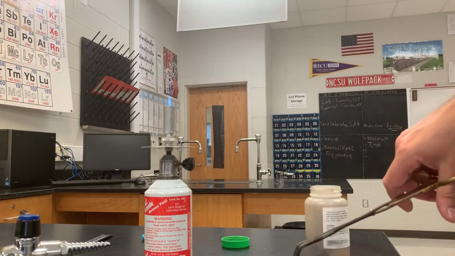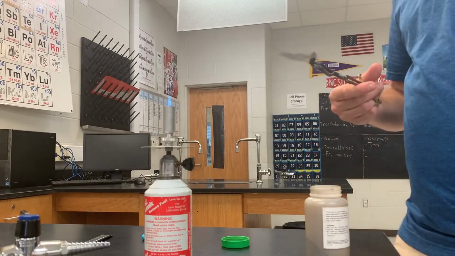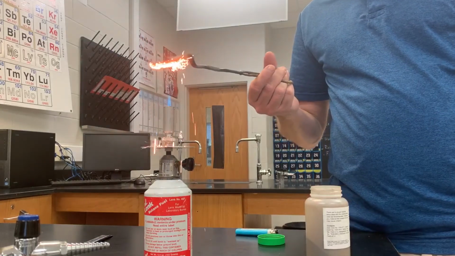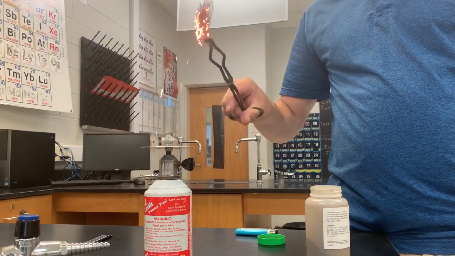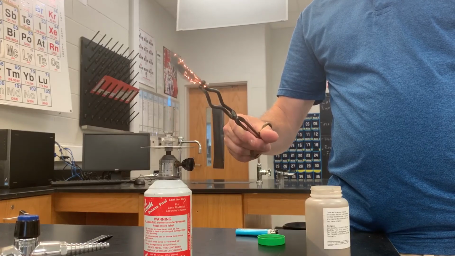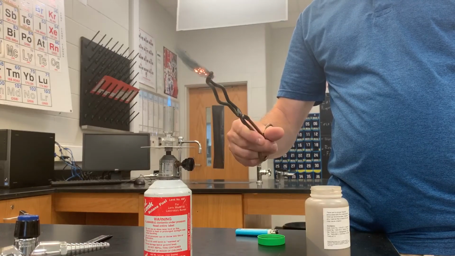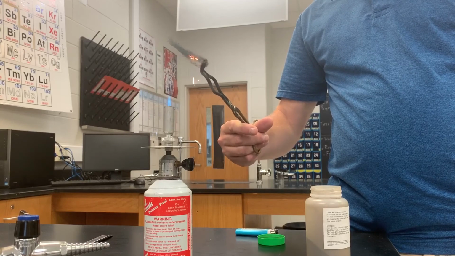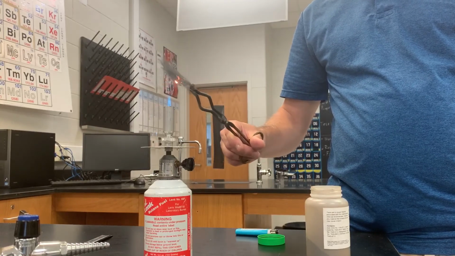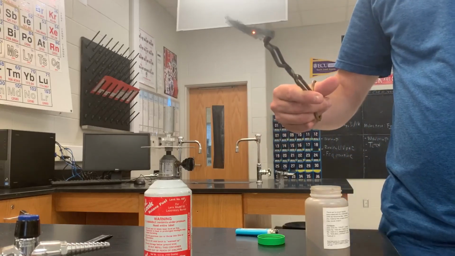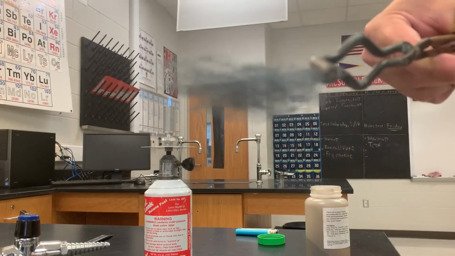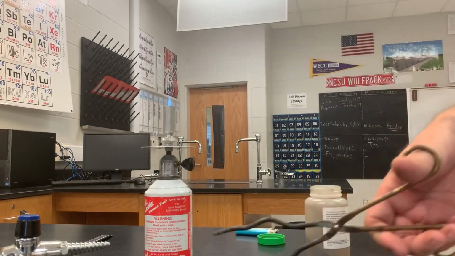I'm now going to try it with this steel wool here. We'll see if we notice a more rapid rate of reaction. There we go, this stuff is actually on fire and burning now. It's rusting very quickly. And it's leaving us with this kind of bluish iron oxide that we're left behind with.